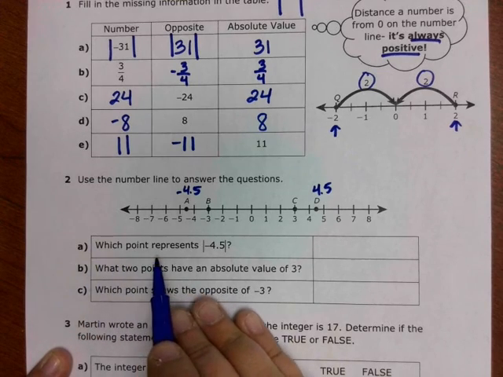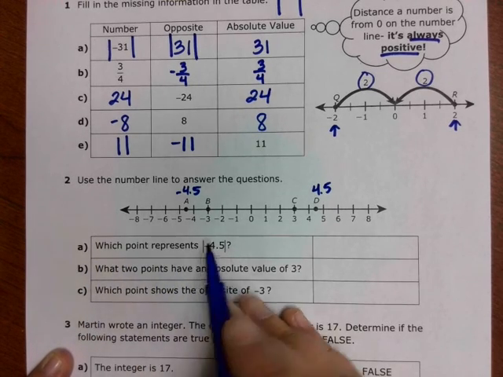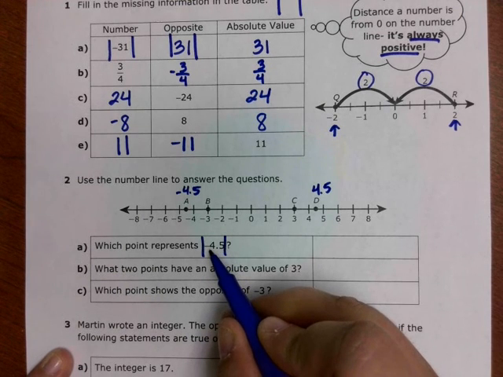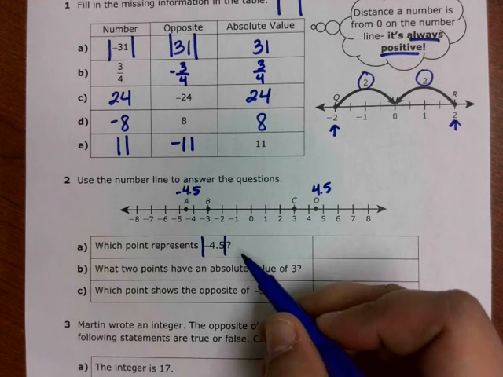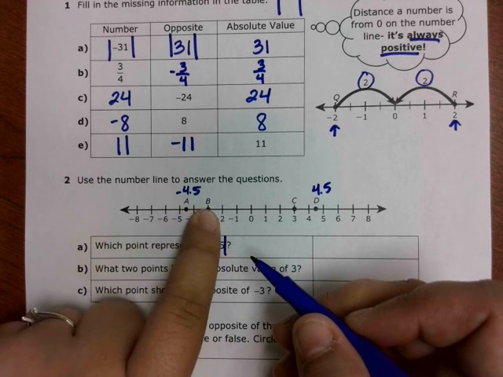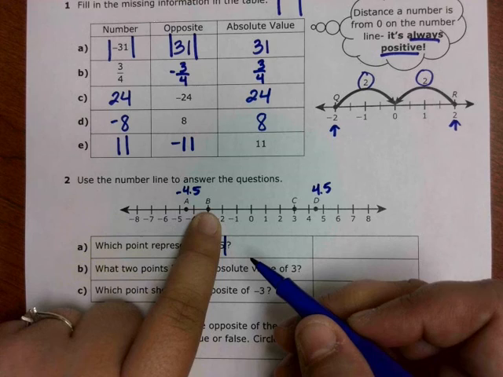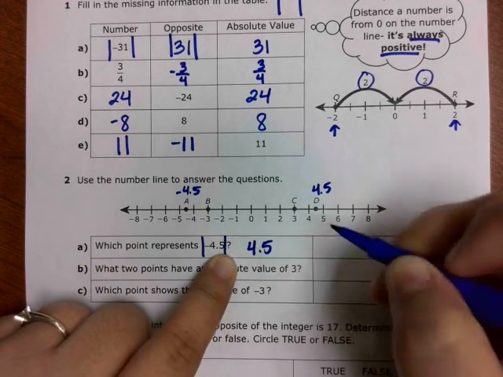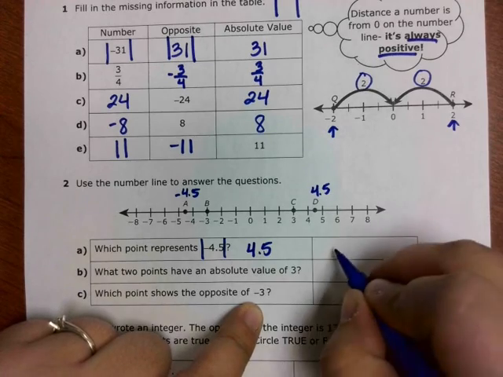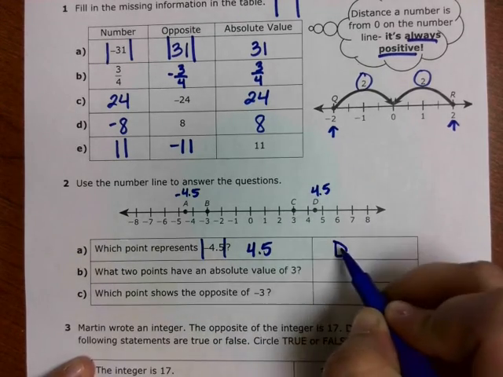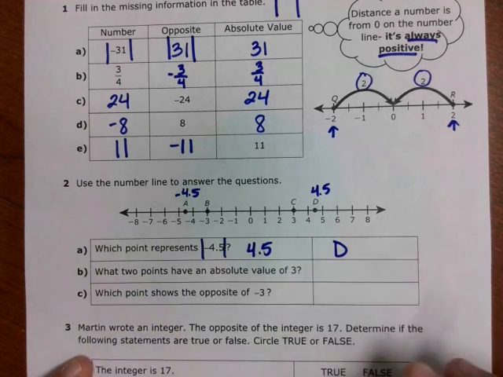It says which point represents the absolute value of -4.5. So if we are solving for the absolute value, we know we're not looking at the negative number. So we know it's definitely not A or B because absolute value is always positive. So the absolute value is 4.5, which we've already identified as point D. It had to be C or D, but C was at 3, which it's not. It has to be that number.